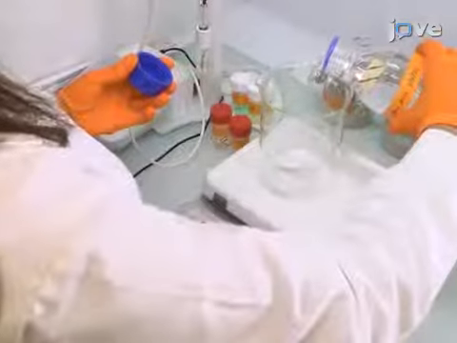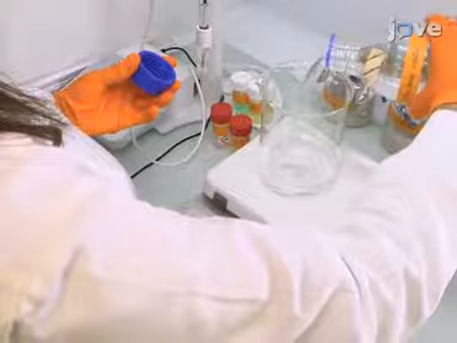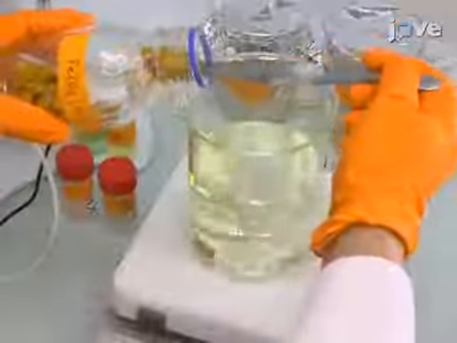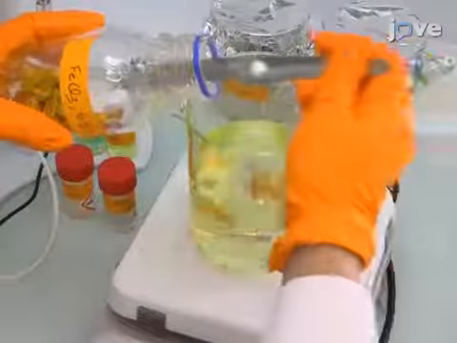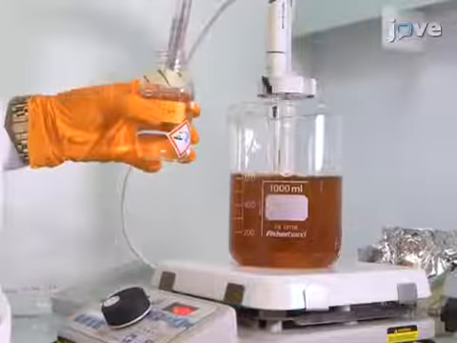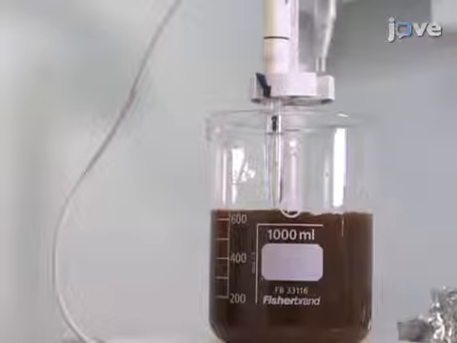To begin this procedure, add 500 milliliters of ultra-pure water to a glass reactor equipped with a magnetic stir bar. Add 50 grams of iron(III) chloride hexahydrate while stirring. Manually add approximately 50 milliliters of a 10 molar solution of sodium hydroxide to begin precipitation of ferrihydrite.